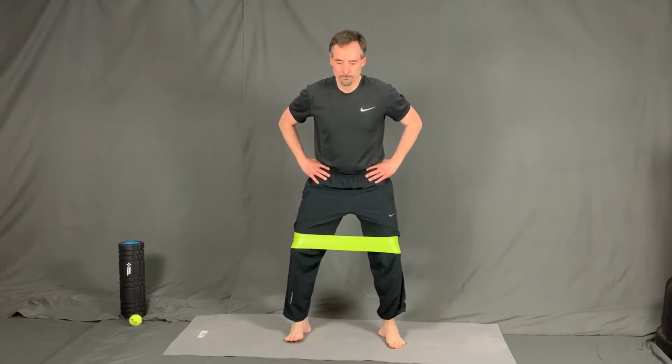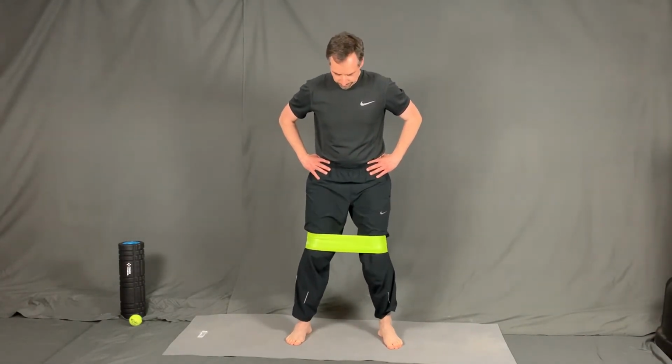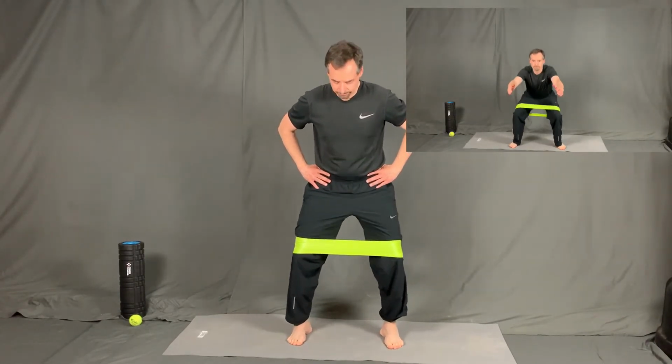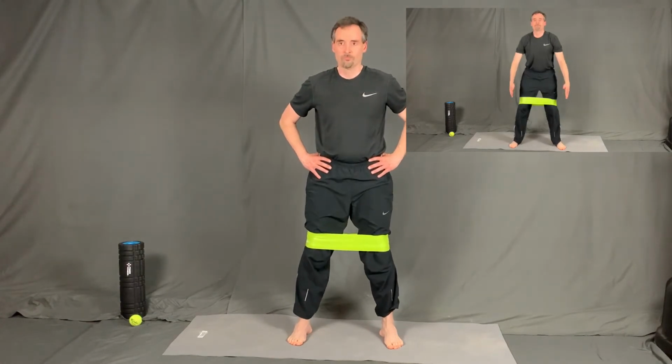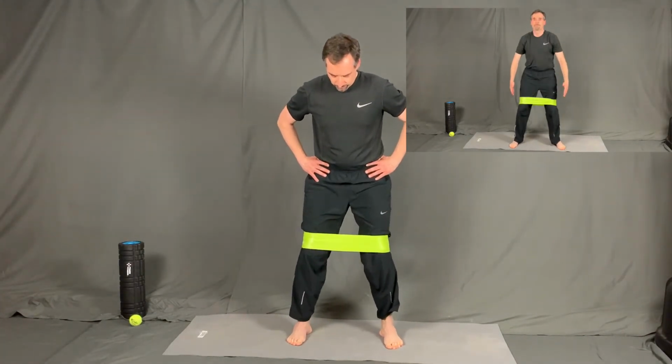Now with your feet separated so there's a little tension in the band, do a little squat and push your knees outward. Just bend your knees outward as shown. To be a bit more challenging, see the squat in the upper right hand corner. This does help teach how to do a good squat.